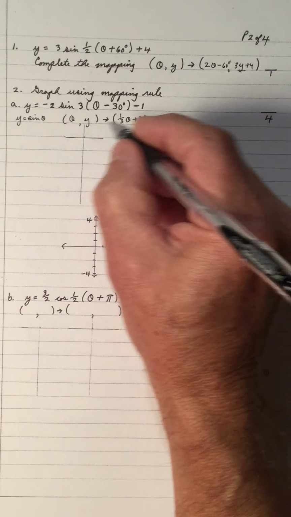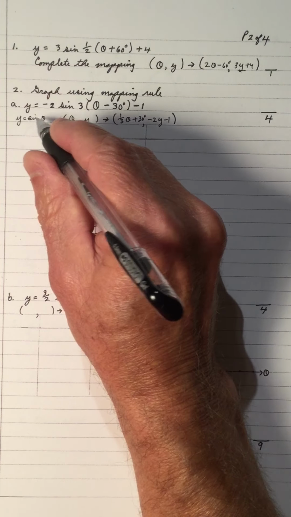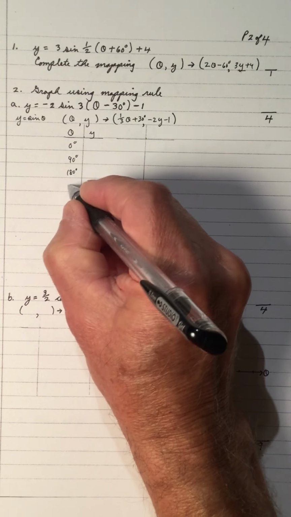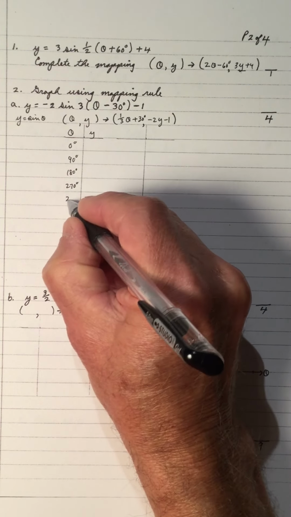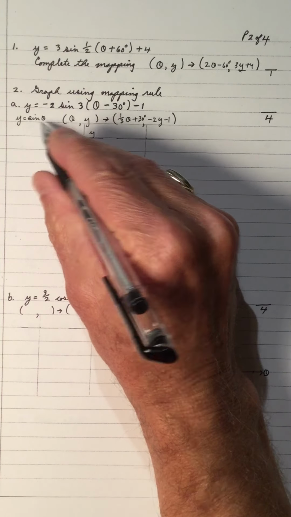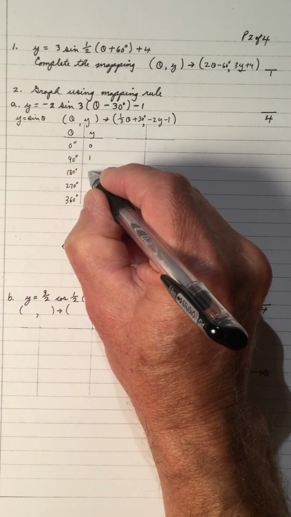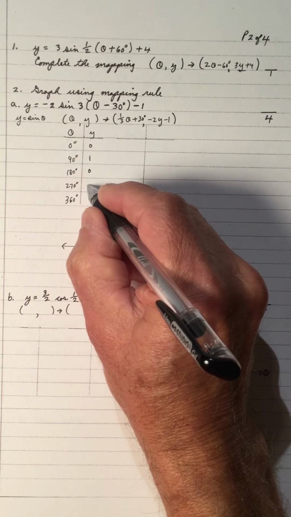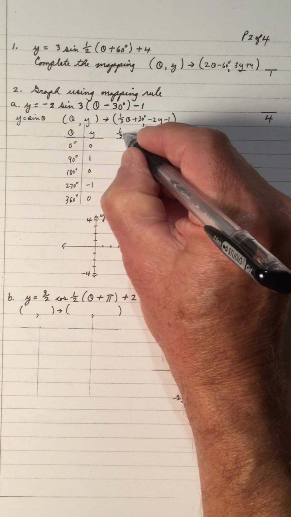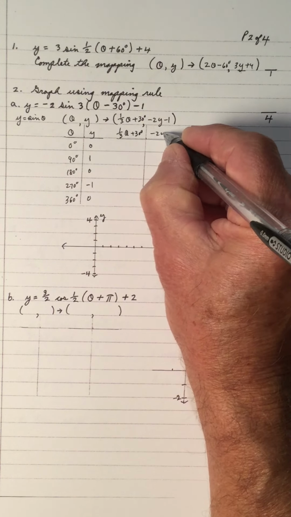If you take the basic theta and y and do 0, 90, 180, 270, 360, then the sine of 0 is 0, the sine of 90 is 1, the sine of 180 is 0, the sine of 270 is negative 1, and 0. So this is 1/3 theta plus 30, and this is negative 2y minus 1.